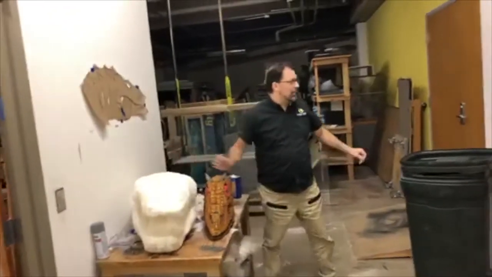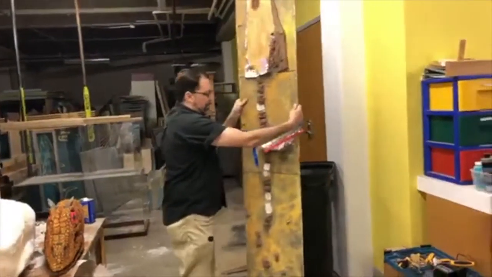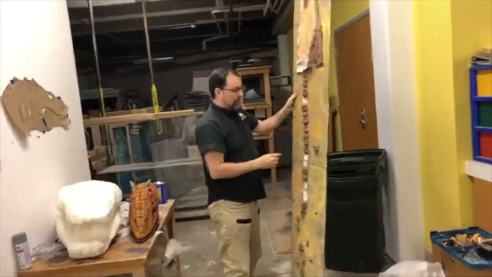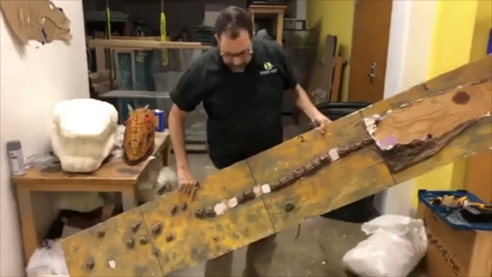So this is an example of one that's been damaged and is in need of some repair. Hi, Dara. Dara's watching. So this is why I've switched to materials that are a little bit less breakable.